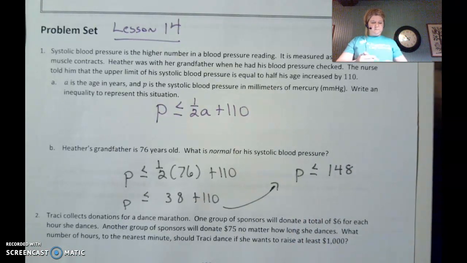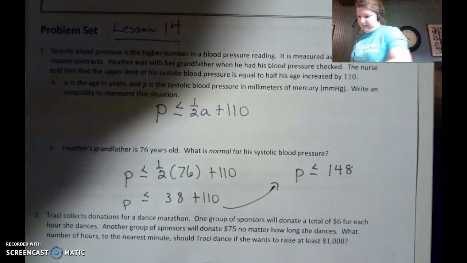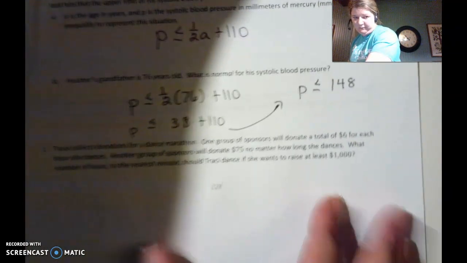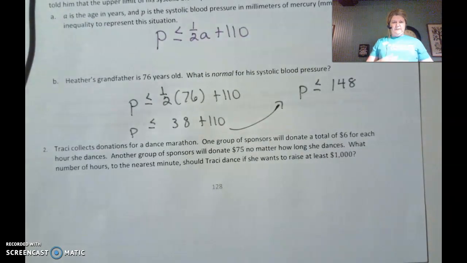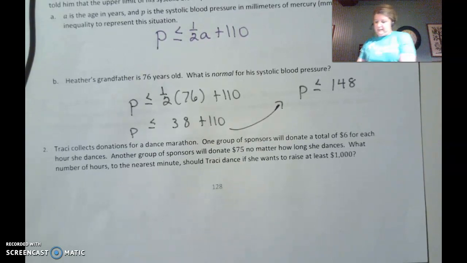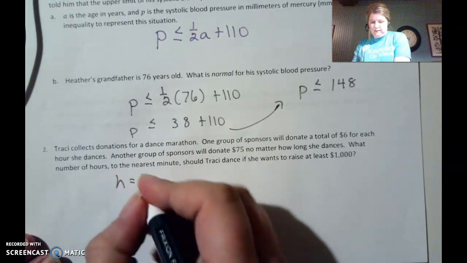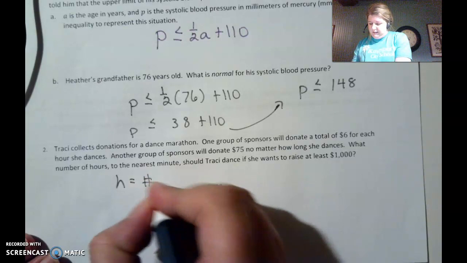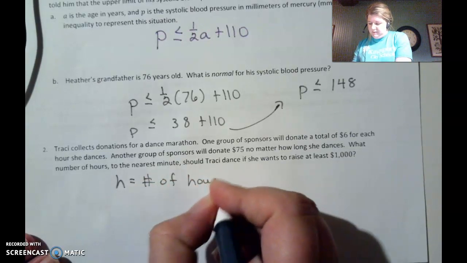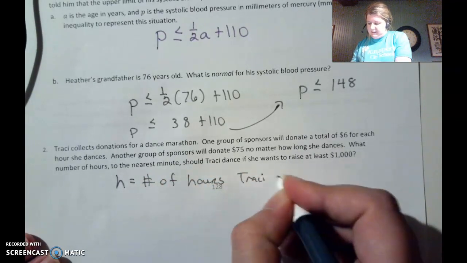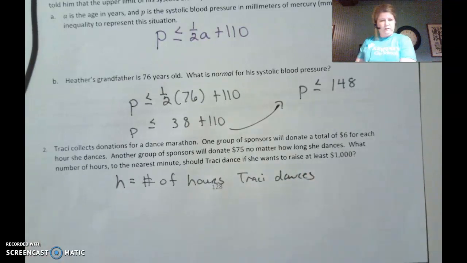Alright. Next question is about Tracy. Tracy collects donations for a dance marathon. A group of sponsors will donate a total of $6 for each hour she dances. So we're going to say H represents the number of hours Tracy dances.